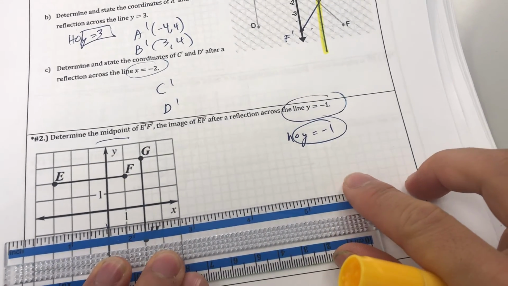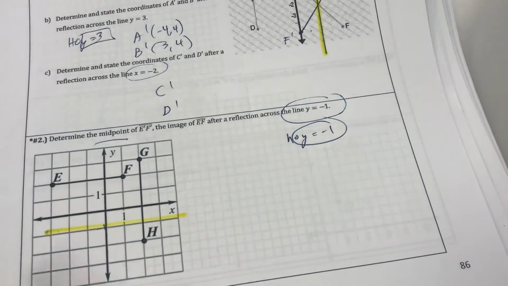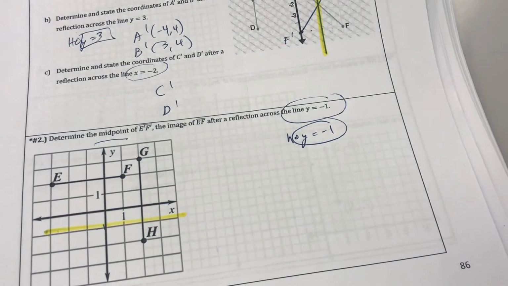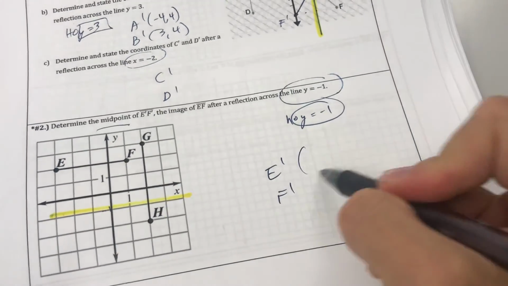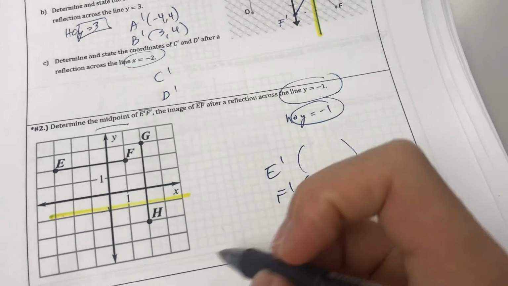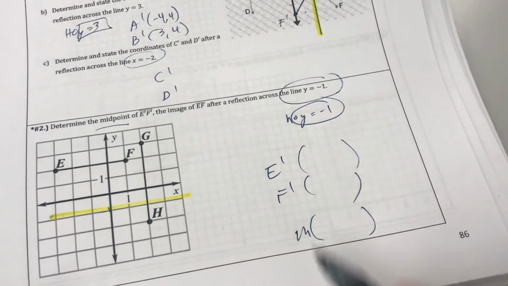What you guys have to do next is figure out how E prime F prime is going to reflect off that yellow line. And once you have that, once you calculate E prime F prime, you're going to actually get the midpoint of E prime F prime.